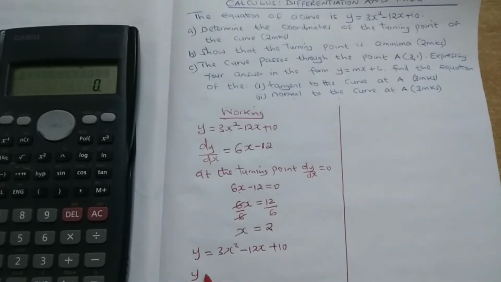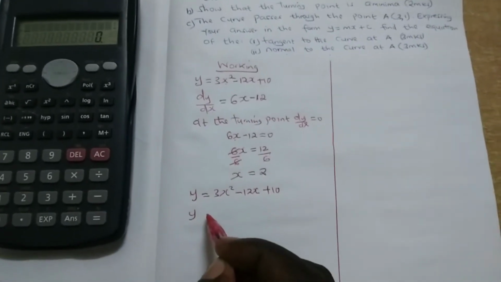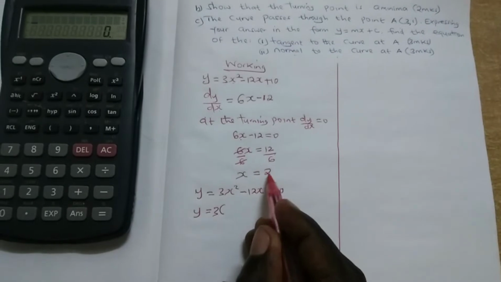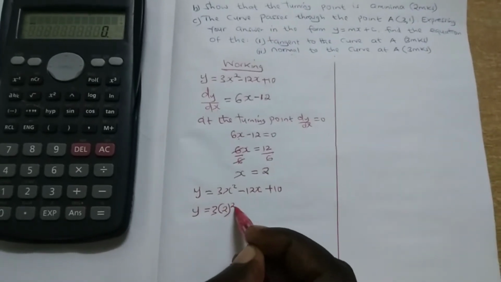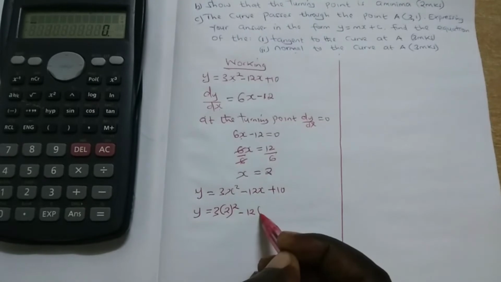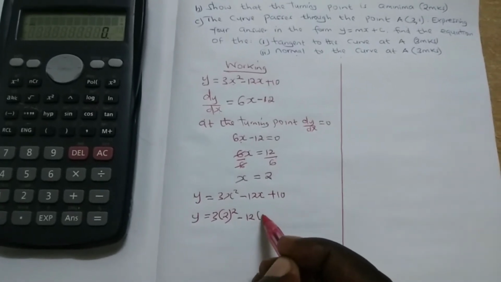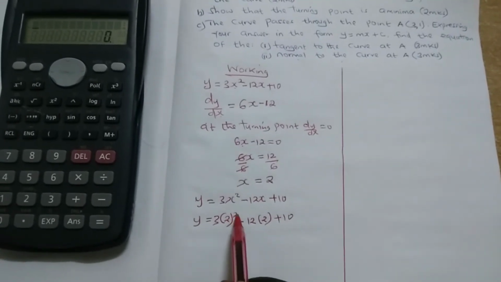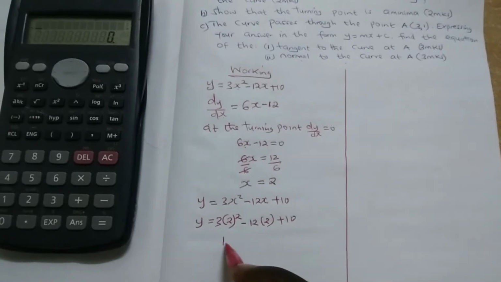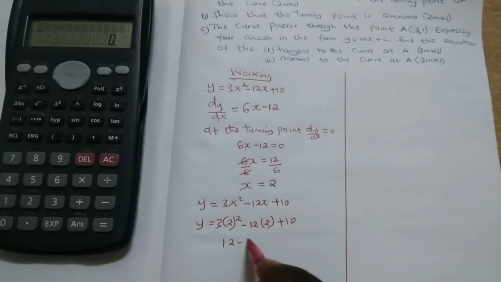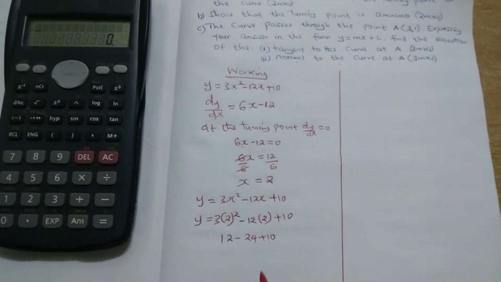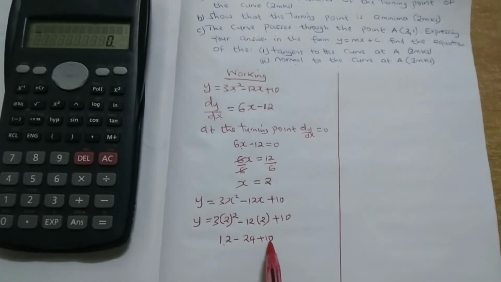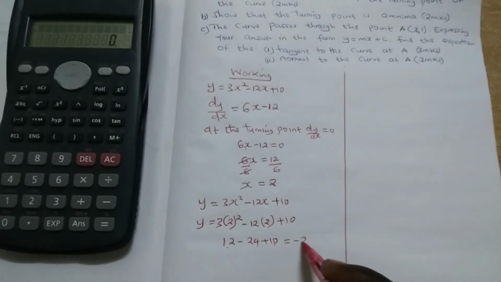So we take 3 times the value of x, which is 2, but that x is squared, minus 12 times the value of x, which is 2, plus 10. So 2 squared gives us 4, 4 times 3 gives us 12, minus 12 times 2 gives us 24, plus of course 10. Then 12 plus 10 gives us 22. Then 22 minus 24 gives us -2.